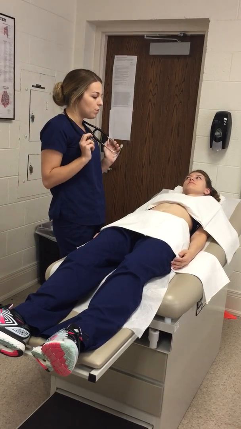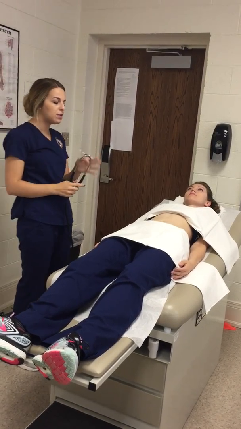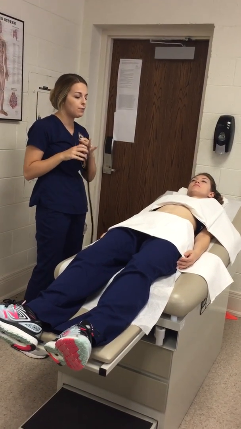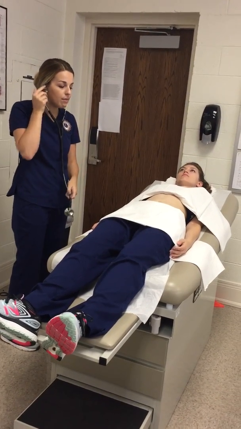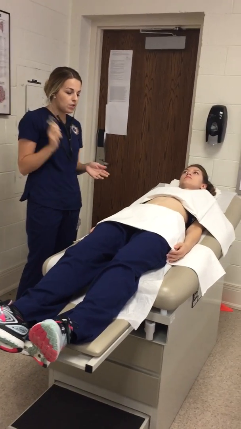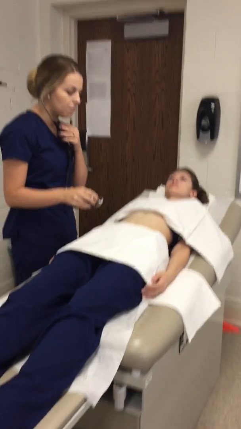So next we're going to move on to auscultation, and I'm going to be listening for the bowel sounds first. I will do this before palpation and percussion because I don't want to alter the frequency of the bowel sounds. And I'm going to use my diaphragm of my stethoscope and listen in the right lower quadrant.